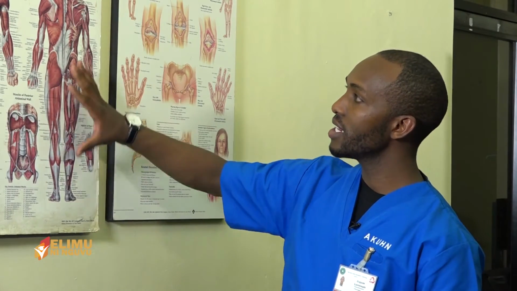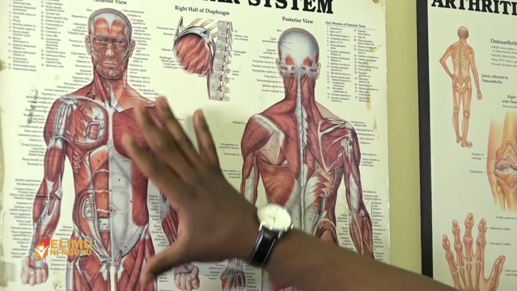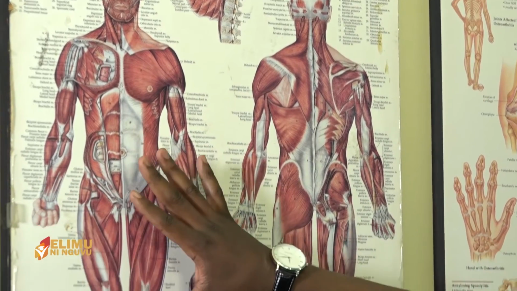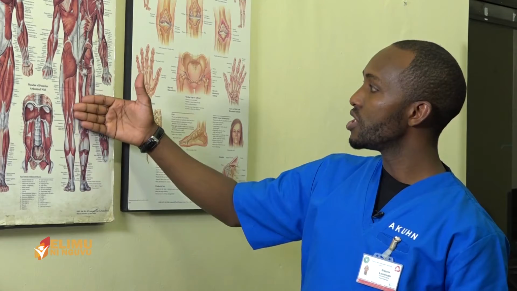When you have your skin and you take off the skin, what remains is the muscles. So, the muscular system is where you see the muscles all through. Because if you need to treat any part of a human body, you need to know exactly which part of the body you want to treat.